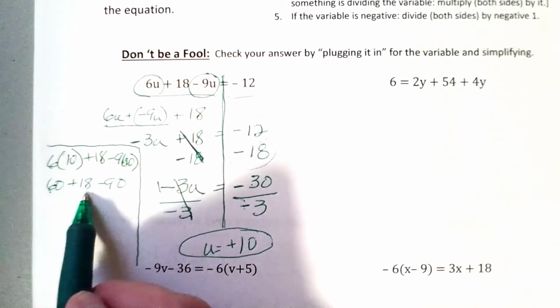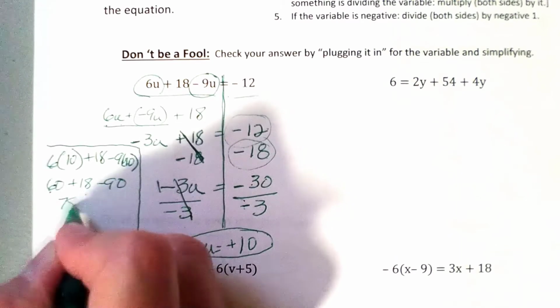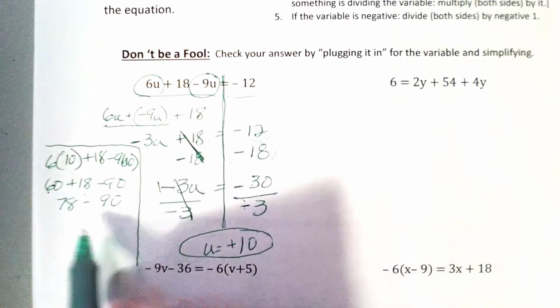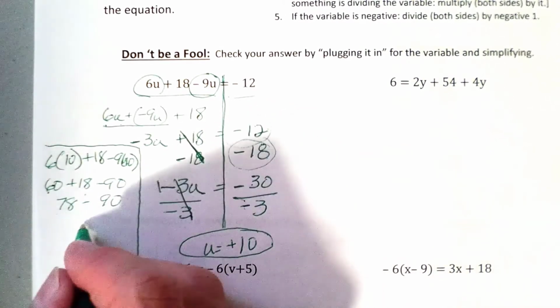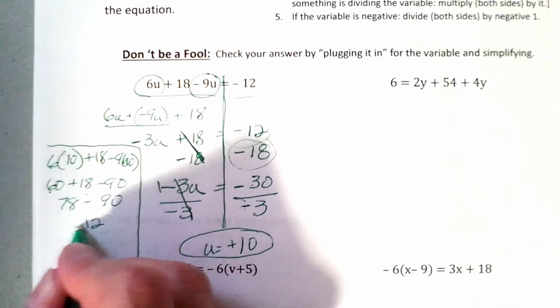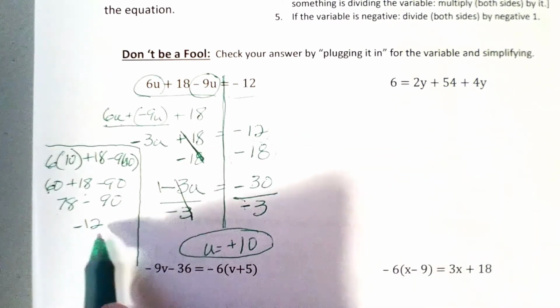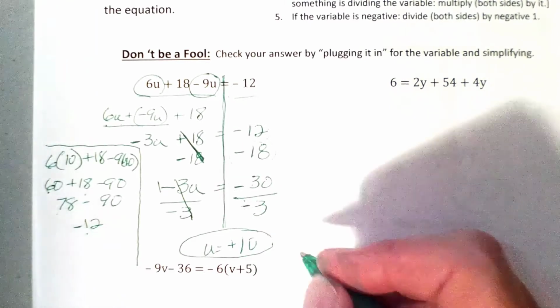So 60 plus 18 is 78, minus 90. The difference between 78 and 90 is 12. 90 is bigger, so it's negative. So yes, negative 12 equals negative 12. So that one checked.